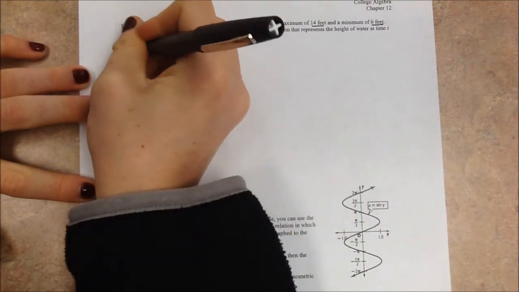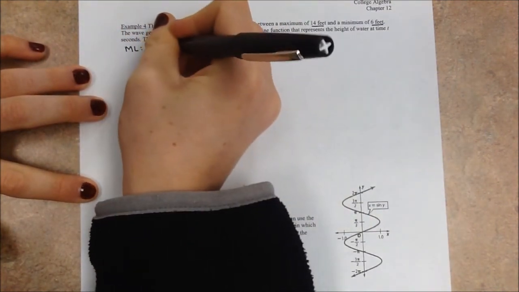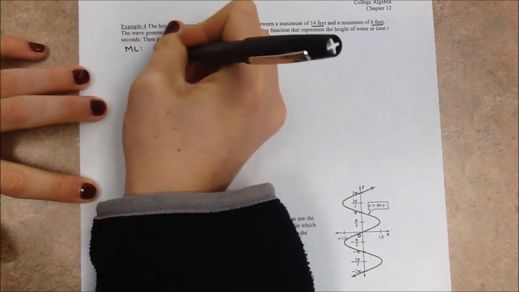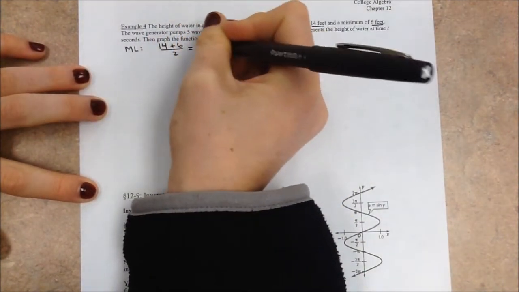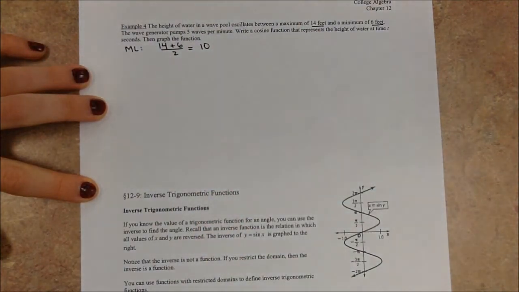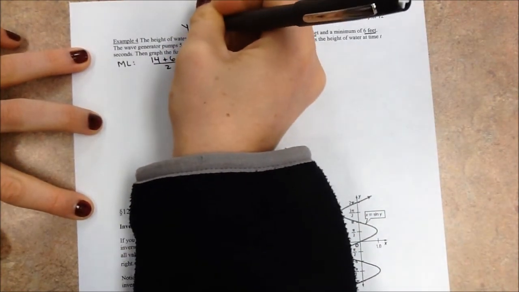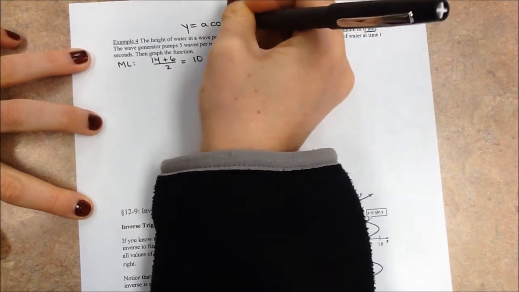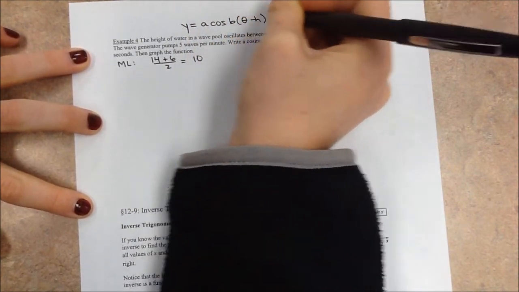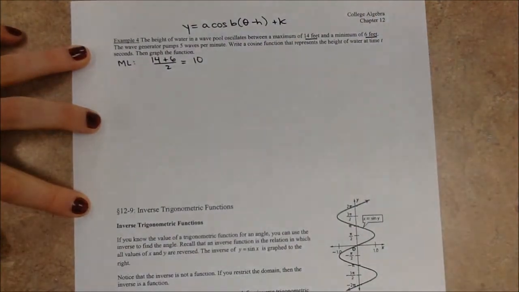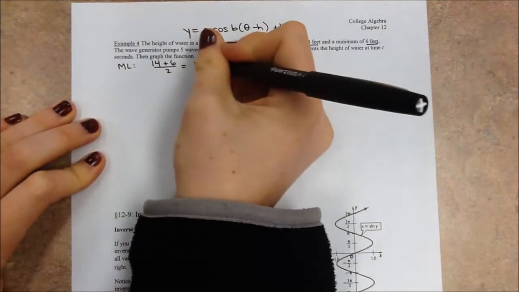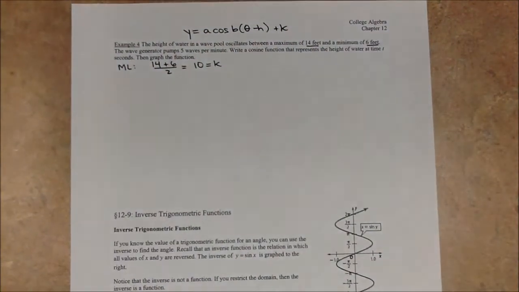So the midline, remember doing the midpoint stuff? Add them together and divide by 2. So it's 20 divided by 2, which is 10. So my midline is 10. Okay, so let's write just the generic cosine graph here. So my k, that's the value of 10 that I need to put in. Okay, so we got one of the 4 down.